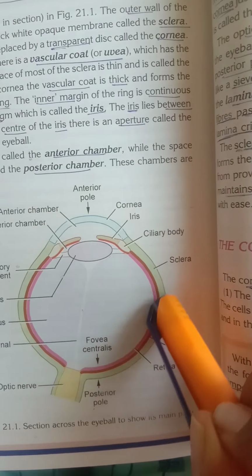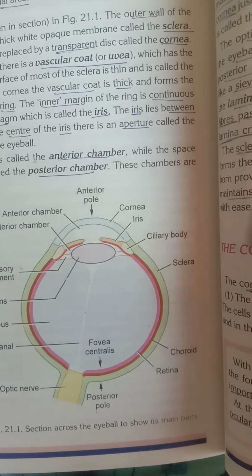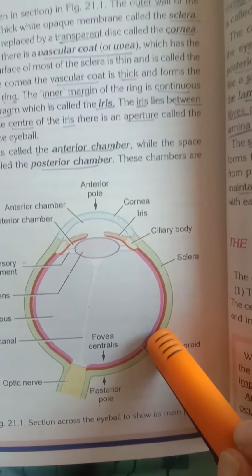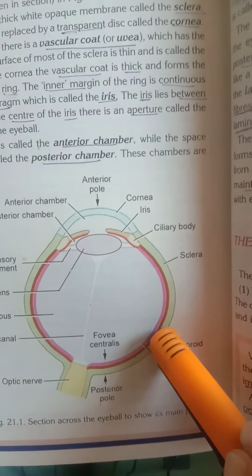You can see this inner surface of the sclera is lined by a very thin pink layer. This is nothing but the choroid. Near the junction of the sclera with the cornea, you can see this vascular coat, the inner layer of the sclera, getting thickened and forming the ciliary body, and the ciliary body continues to form the iris behind the cornea, and behind this iris we have our lens.